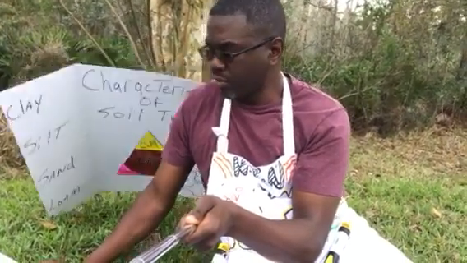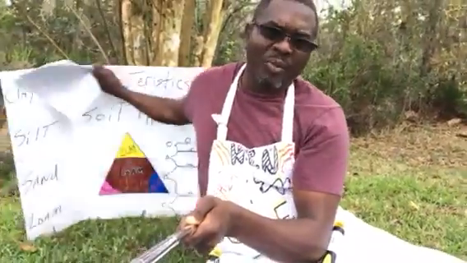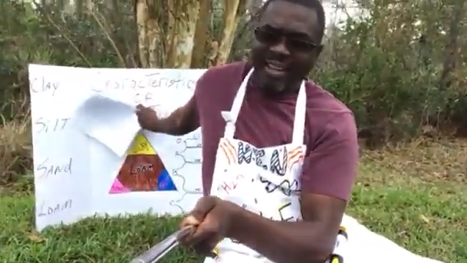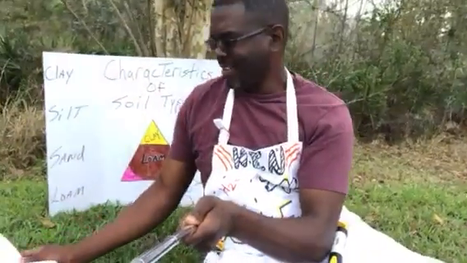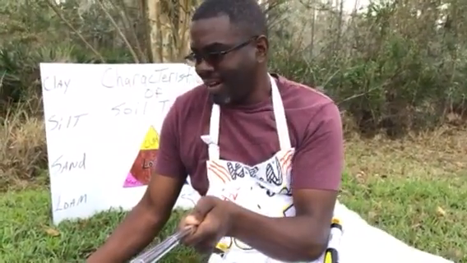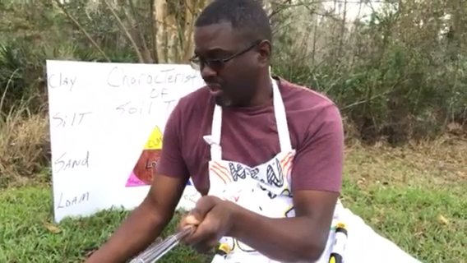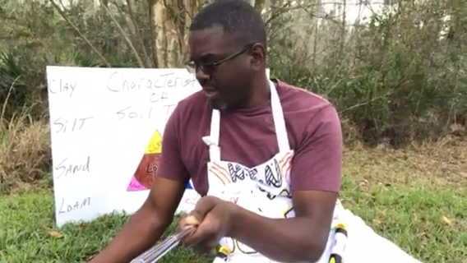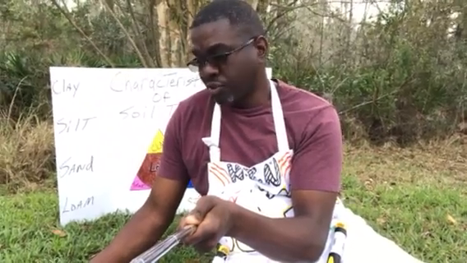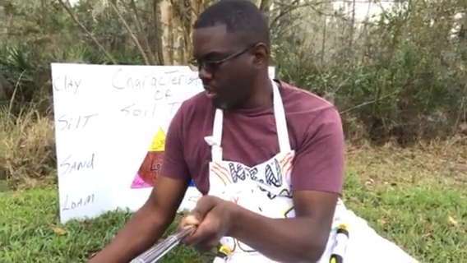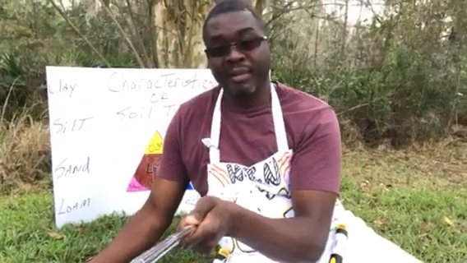You have your silt soils. A little windy out here, but it feels good. All right, let's stay up so we can get this done. Sorry about that. Silt soils have good water retention. It can be fertile and easier to work, but has unstable soil structure and can lead to capping and waterlogging.